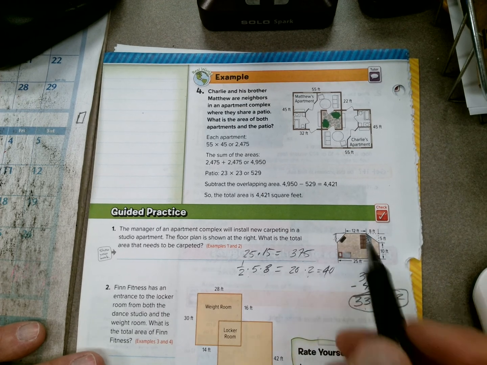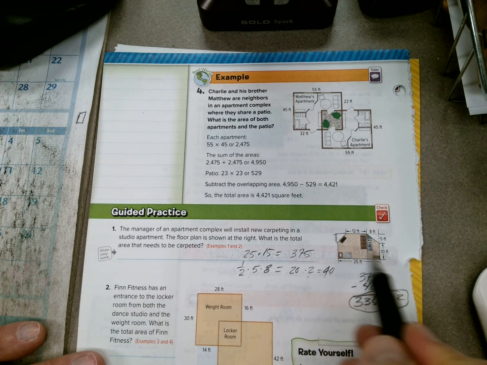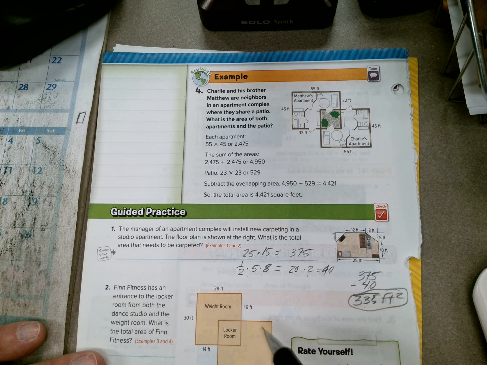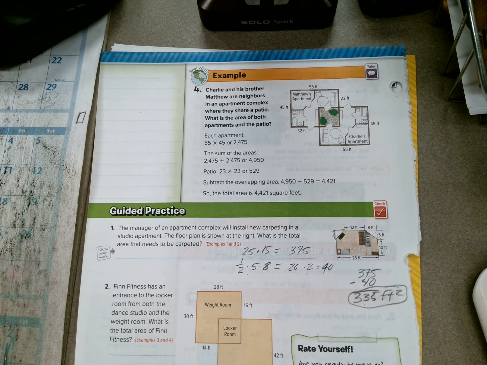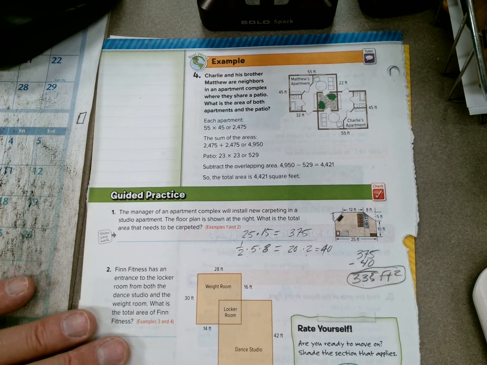Composite figure. You could have cut this way and found the area of this and found the area of a trapezoid. You could have cut it into 3 things. I try to do the least amount of work, and I take my time and look at them. Okay, all right. Let's take a look at this next one.